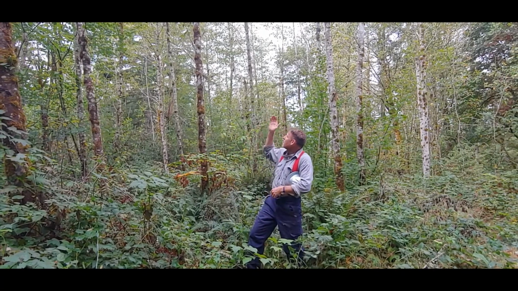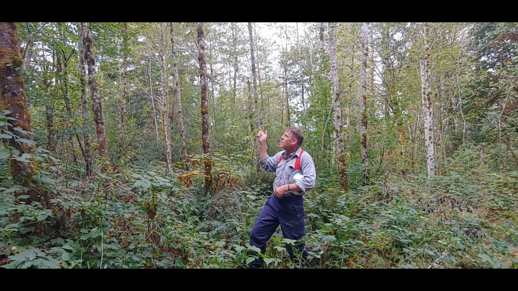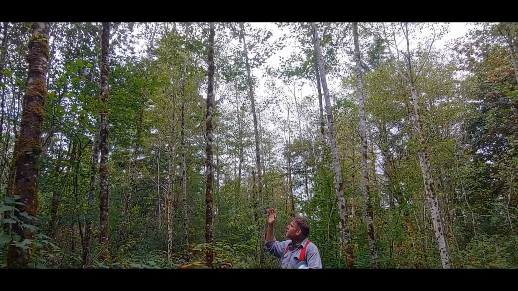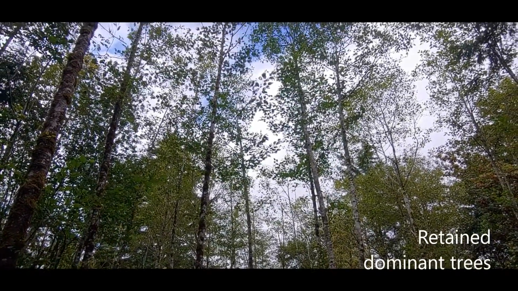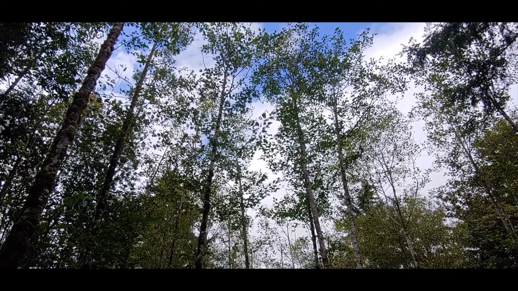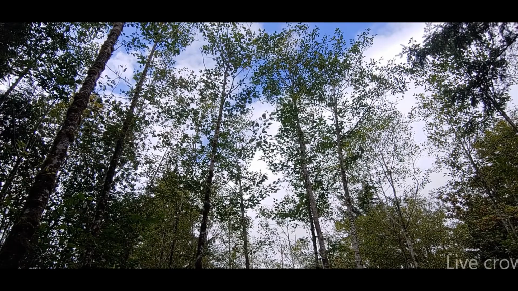Taking a look at the residual trees, again, they were all comprised of the dominant trees in the canopy. And when you look at the live crowns now on these trees that we've retained, all the live crowns are at least 40% of total tree height.